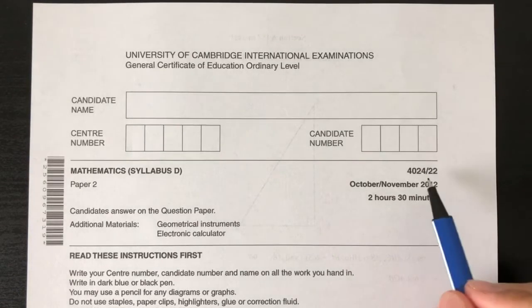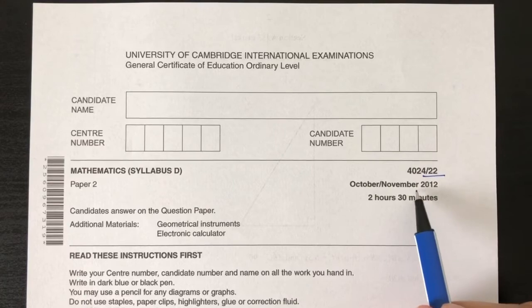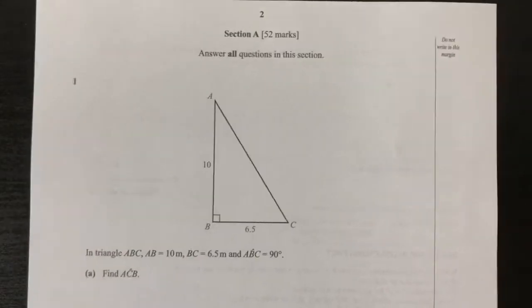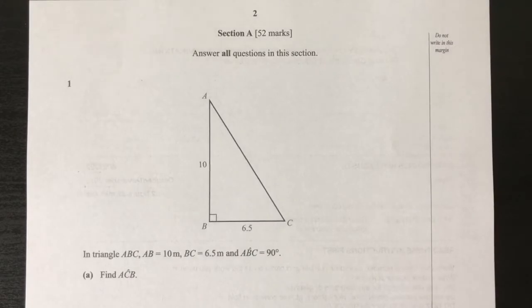This one is paper 2-2 of October-November 2012. Okay, so let's move on to question number 1. This one is section A. We have to answer all the questions in this section.